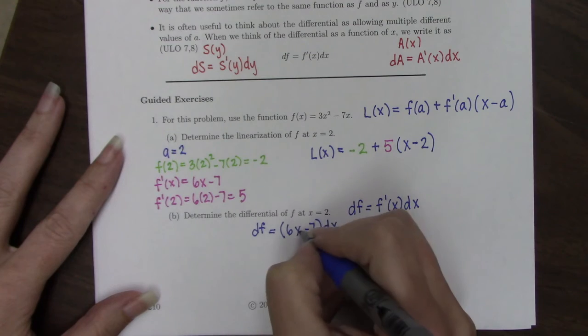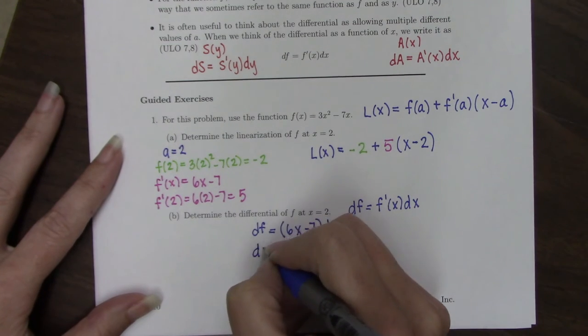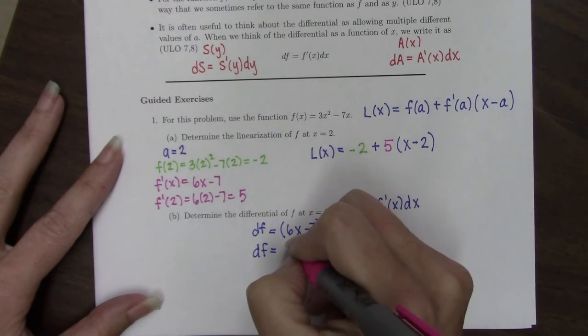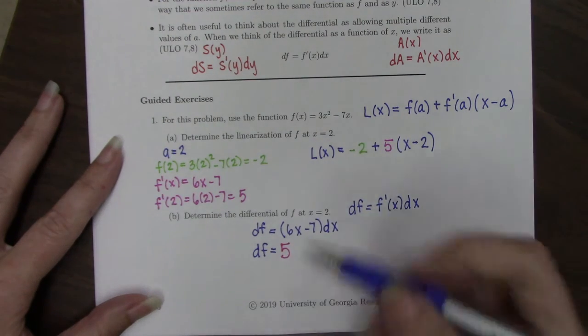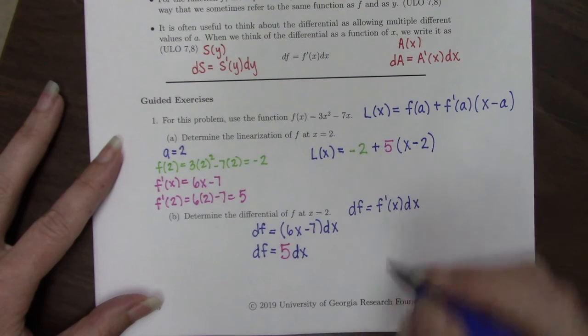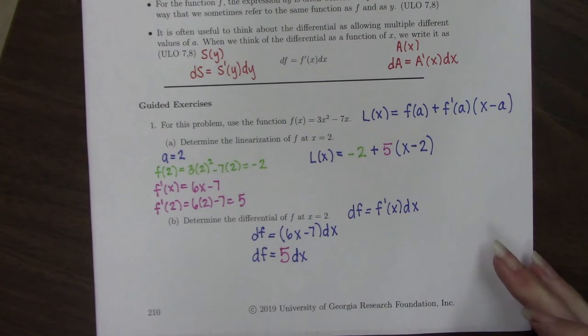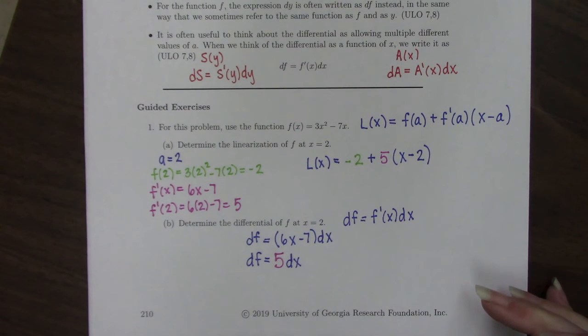So if I plug 2 into this function, which we did in part A, we know that f prime of 2 is 5 dx. So now all I have to do with this form is come back and say, well, what's the change in f when we're 0.1 away? So if I plugged in 0.1, I'd get 0.5. Right? What's the change in f if I'm 0.5 away? If I plug in 0.5, then I would get 0.25.